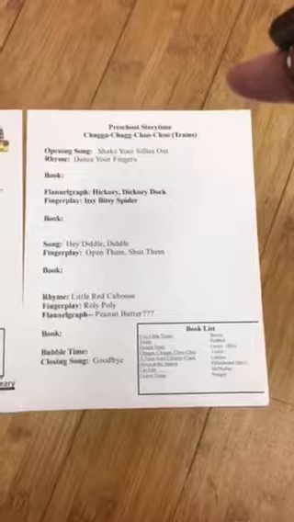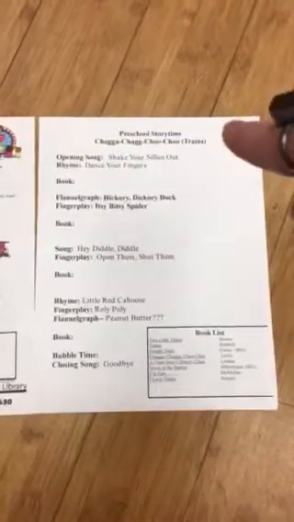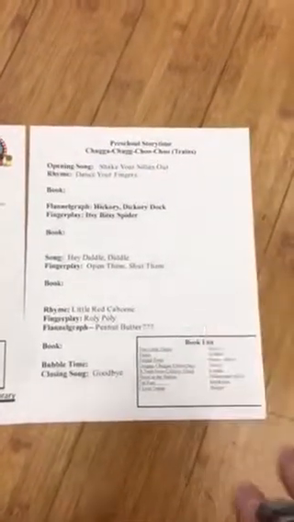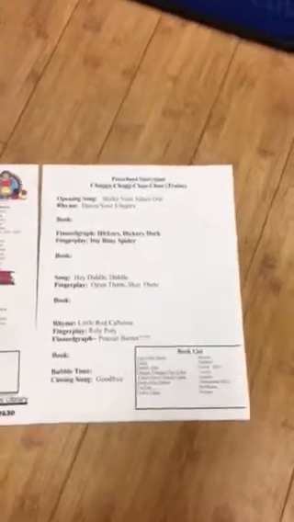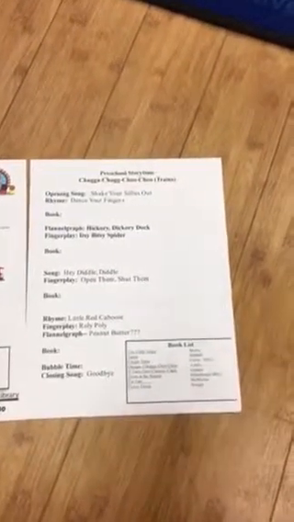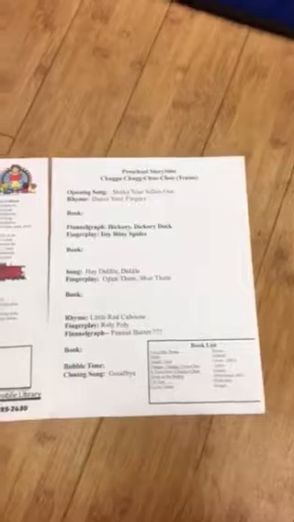And let me really get down in there. You can see that the opening song is to shake your sillies out. And then the rhyme is to dance your fingers out. And then it sort of goes from there. So the book is left open because I like to really see how the group is doing. I start with the longest book, always. And then I see how they're doing and do I need to go longer, shorter, kind of see how their behavior is doing.